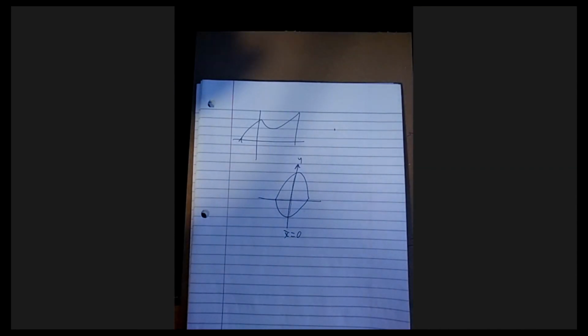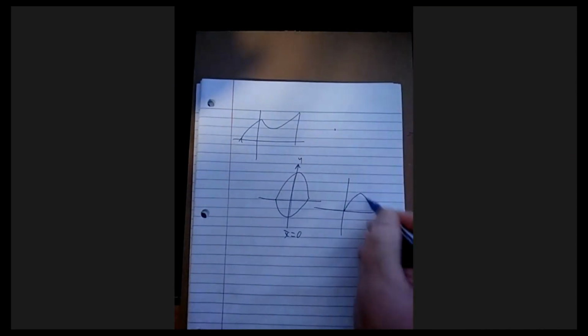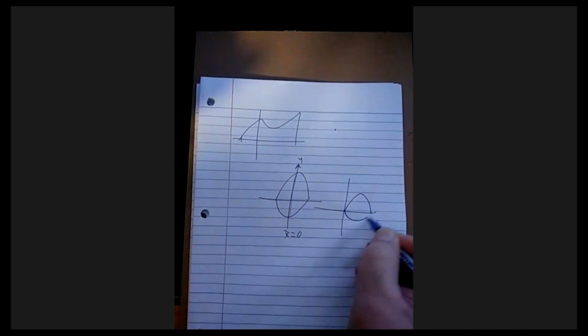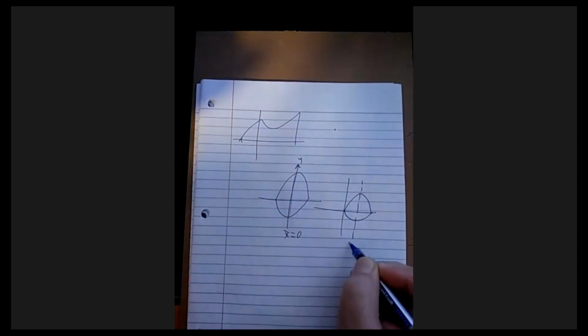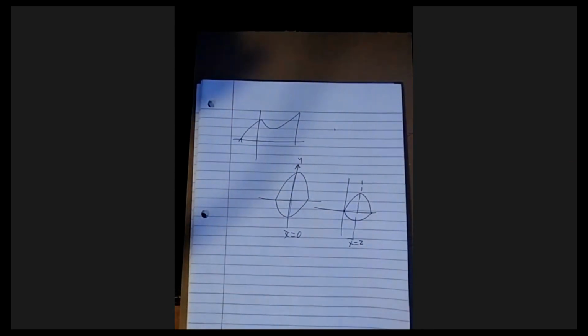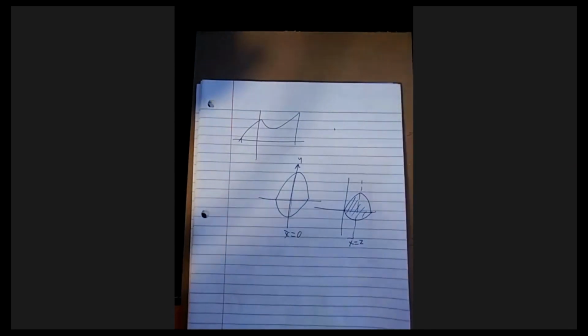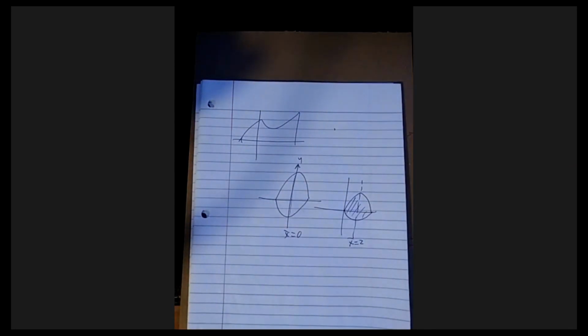Right. I mean, if the shape's over here, as long as it's got a symmetry to it, you can at least get x bar. So if the density function is symmetric, look at the region, and if you can find any axis of symmetry, vertical or horizontal only, then that gets you an x bar or a y bar.